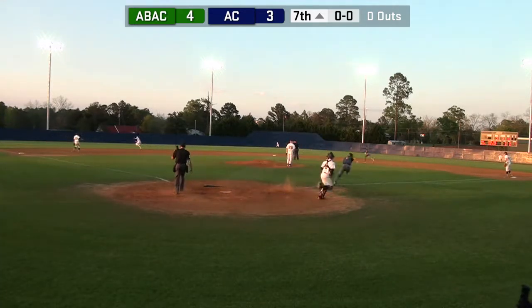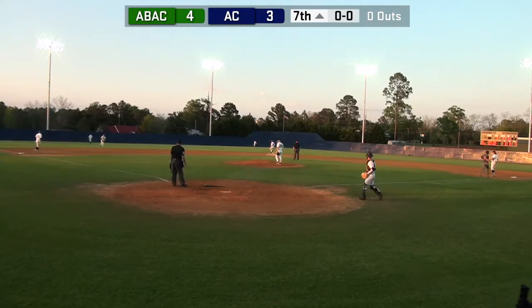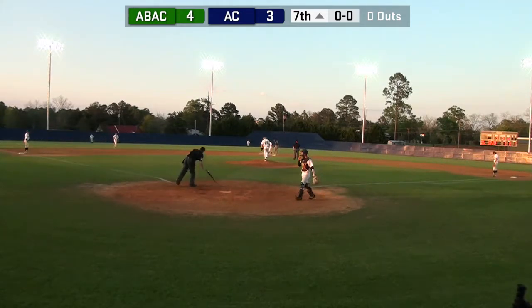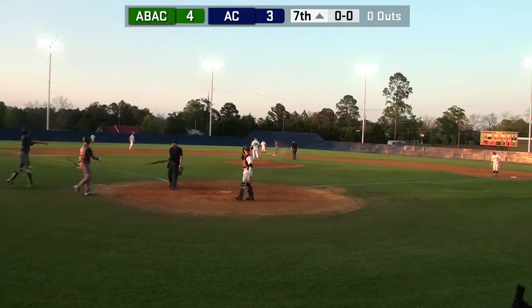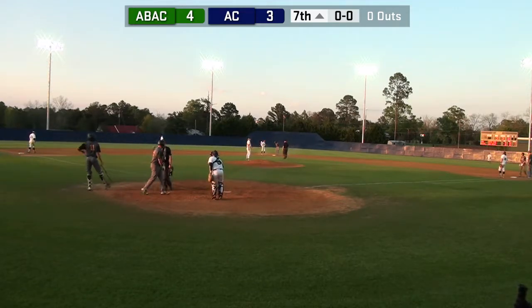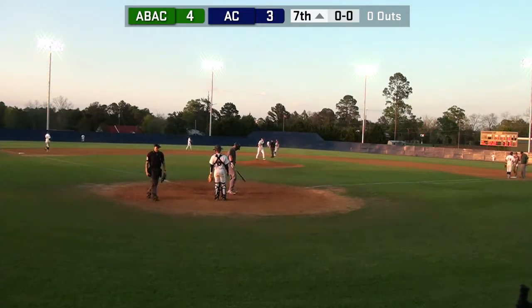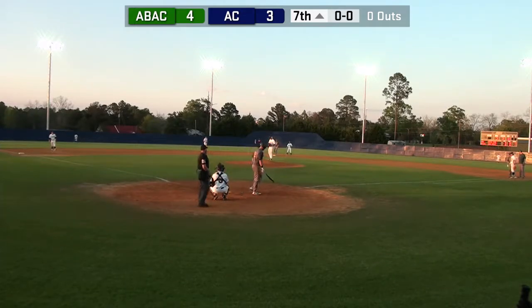Big high chopper to Chambers. Able to knock it down, but unable to do anything with it. So an infield single for Vanderstock. Second hit of the day. Makes him 2 for 3 in that ring of the DH, Zane Folsom.